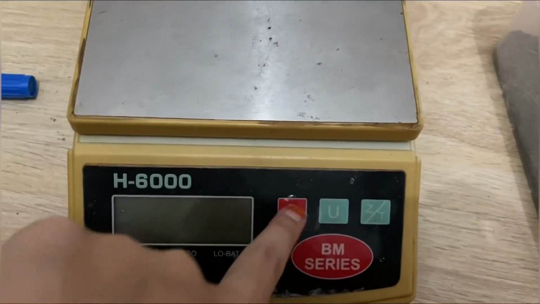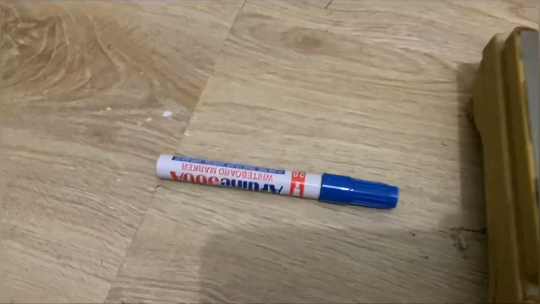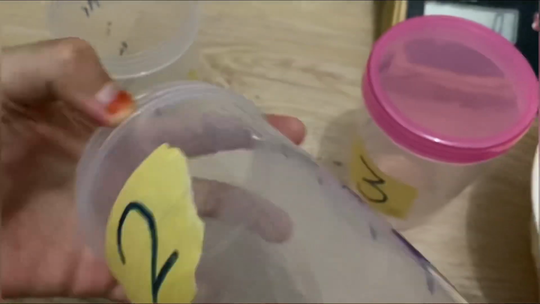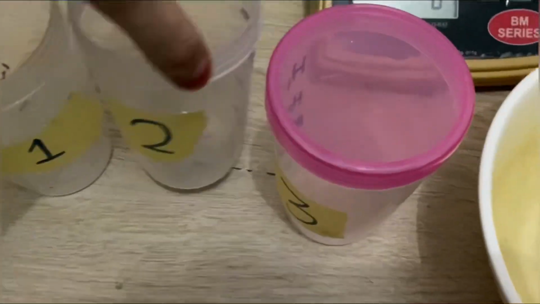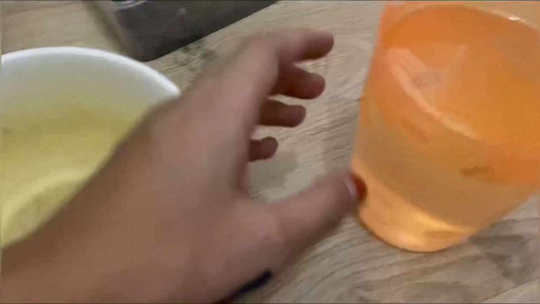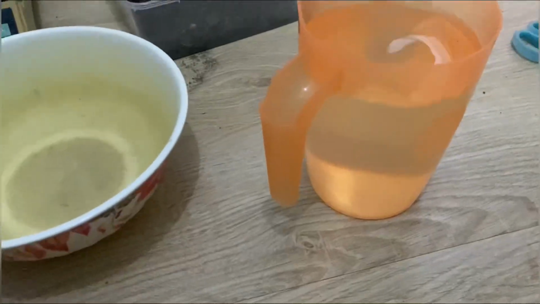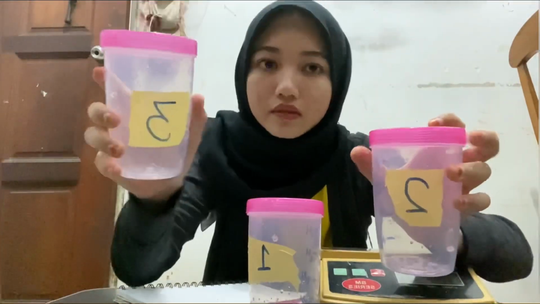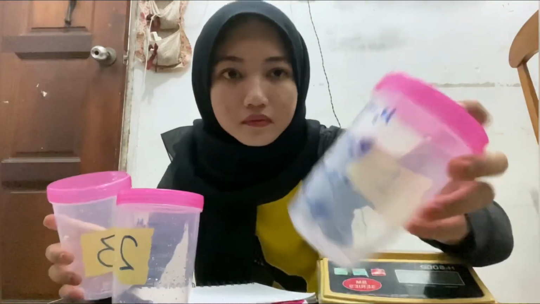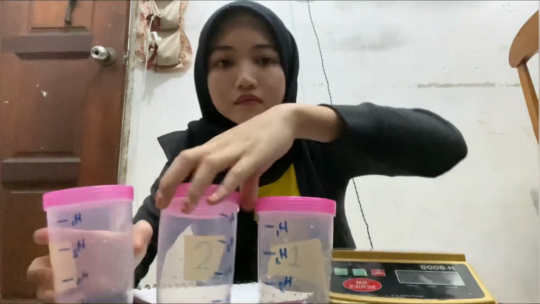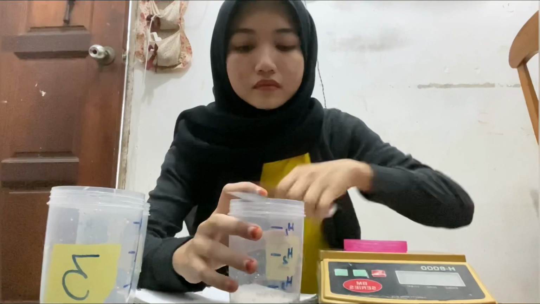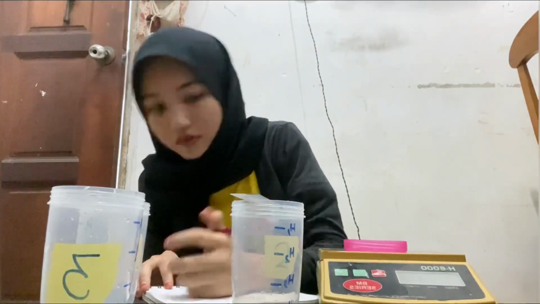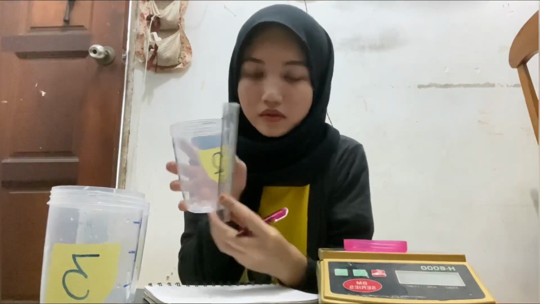Soil, weighing balance, marker, bottles that have a drill hole in the bottom, container, and also water. Next, mark every bottle with number 1, 2 and 3 and also mark H1, H2, H3 and H4 for every bottle. Next, measure the diameter of the bottle and also the height of the bottle.